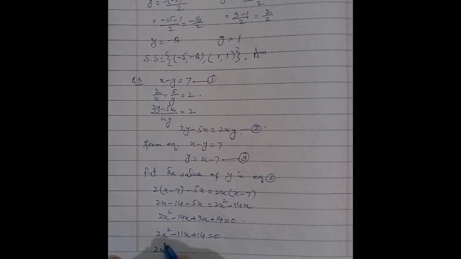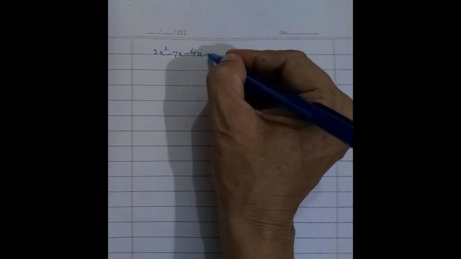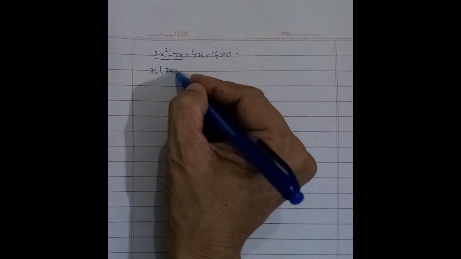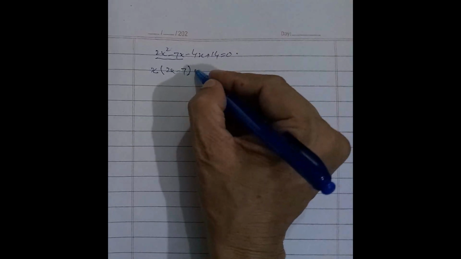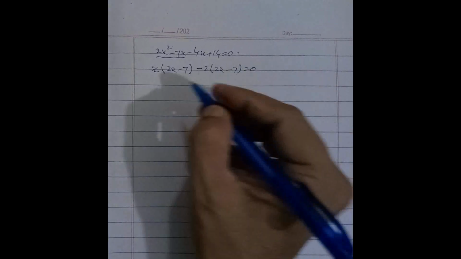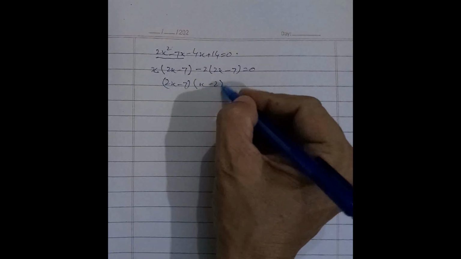We get 2x square minus 7x minus 4x plus 14 is equal to 0. Take common x from here. We get 2x minus 7 and minus 2. We get 2x minus 7 into x minus 2 is equal to 0.